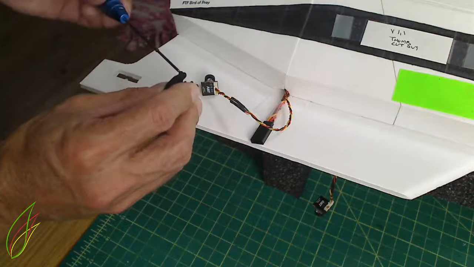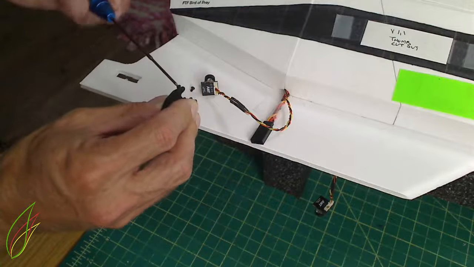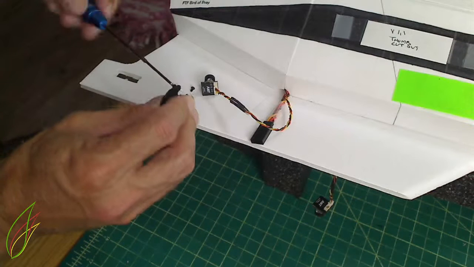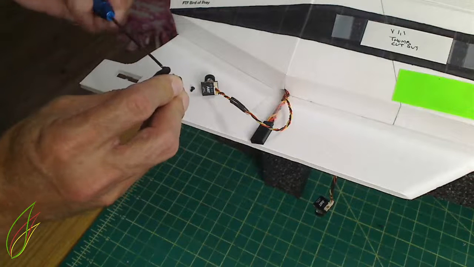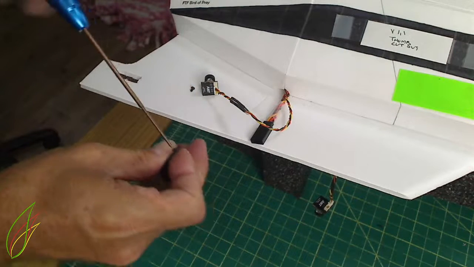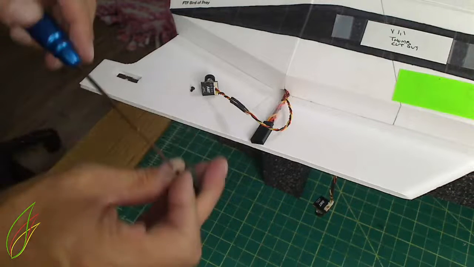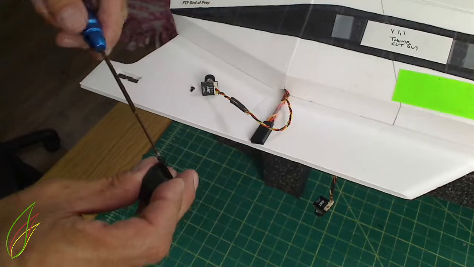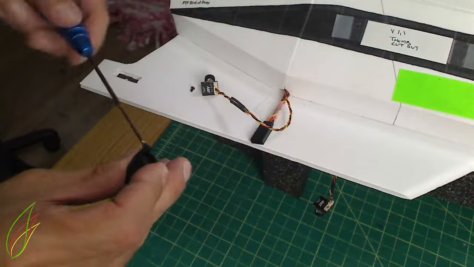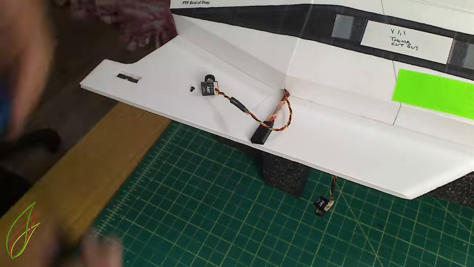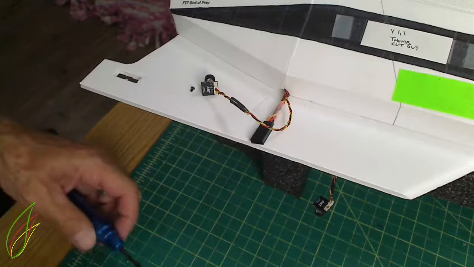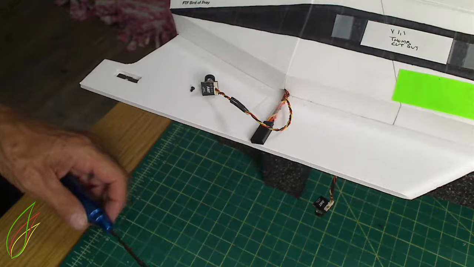I say it's not going in. I swear I had tested one of these other ones. Oh, I can't get it to go through. So, let's try with a longer screw.